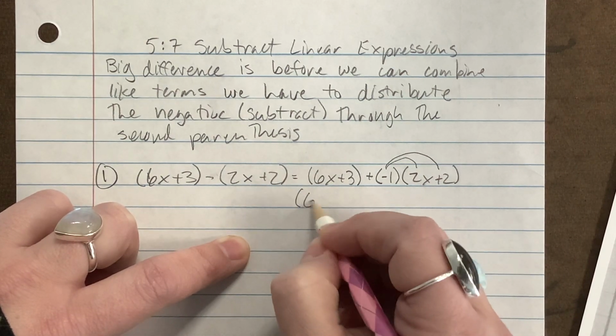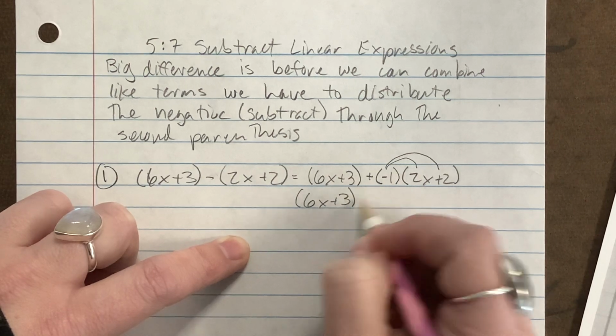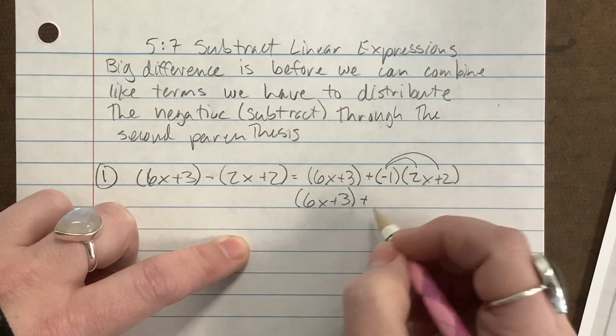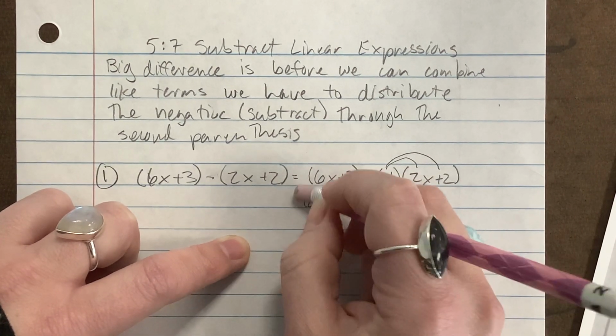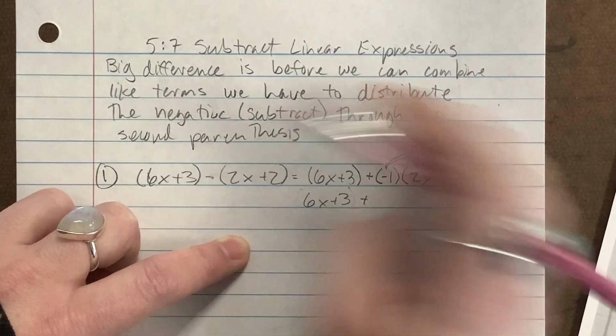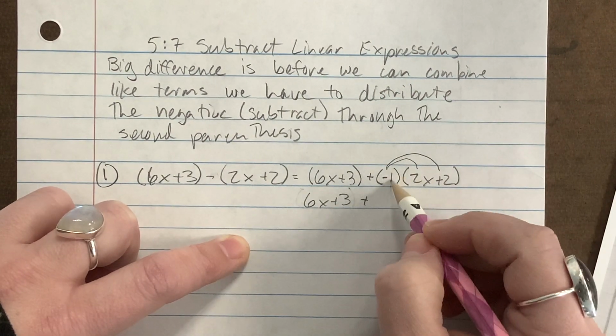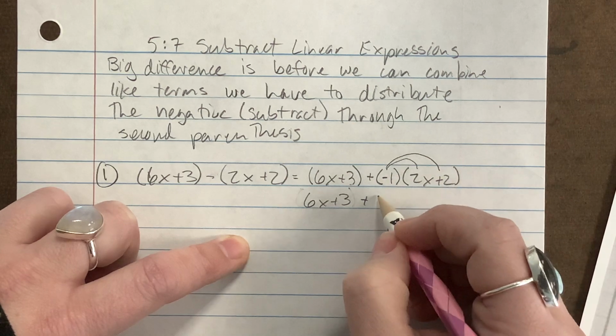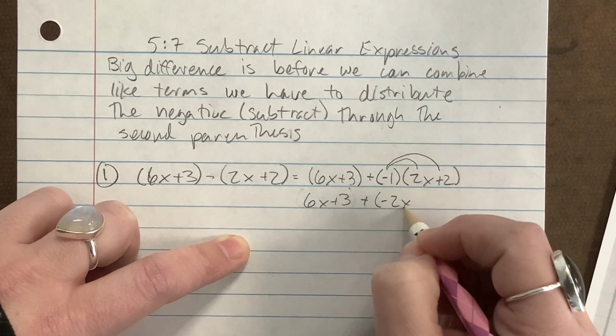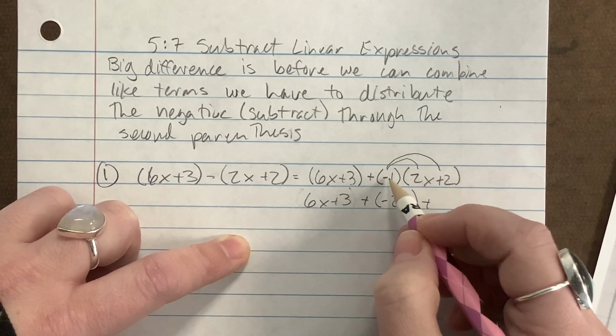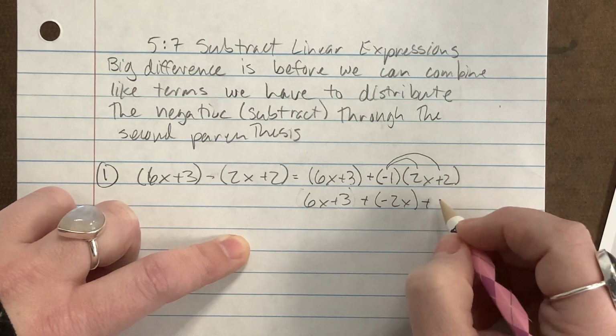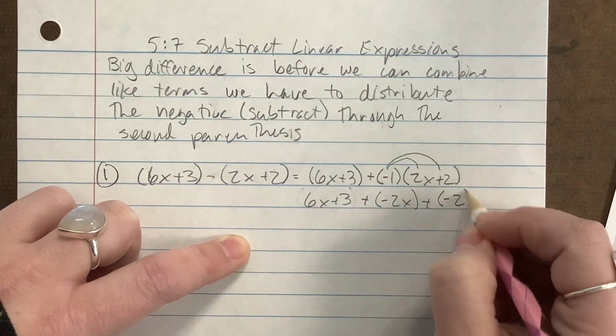So 6x plus 3 plus, and we can take away the parentheses, we don't need them anymore, plus negative 1 times 2x is going to be negative 2x. And negative 1 times 2 is negative 2.